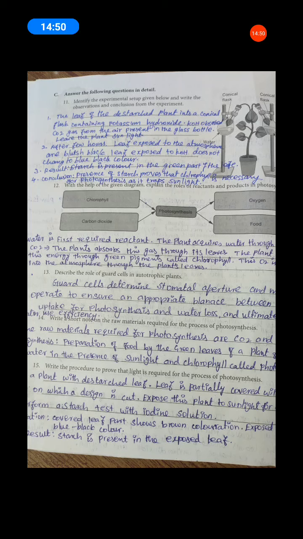Expose this plant to sunlight for a few hours and perform a starch test with iodine solution. Observation: the covered part of the leaf shows brown coloration, and the exposed part shows blue-black color. Result: starch is present in the exposed leaf. Can you understand? Are you clear?